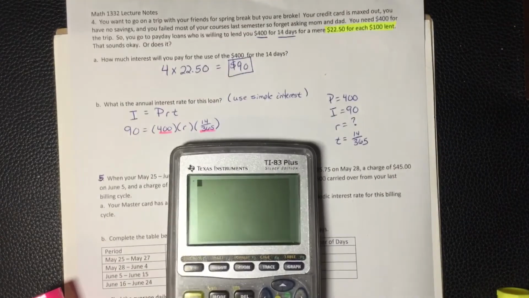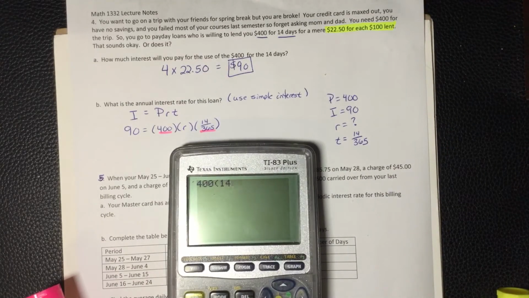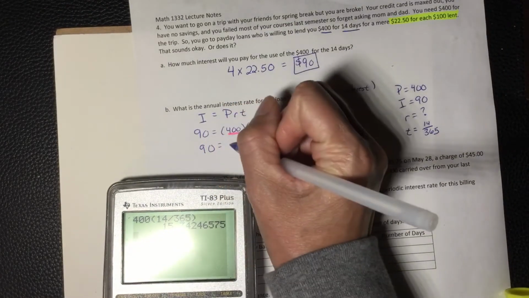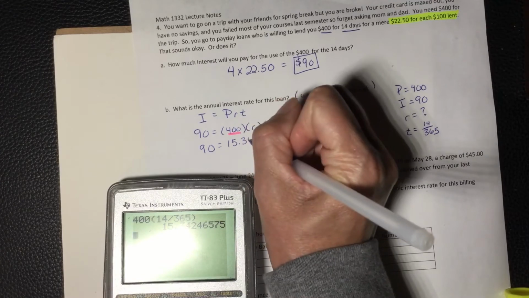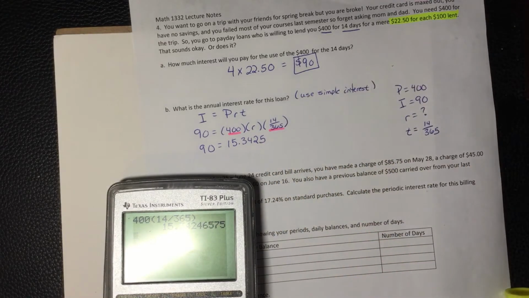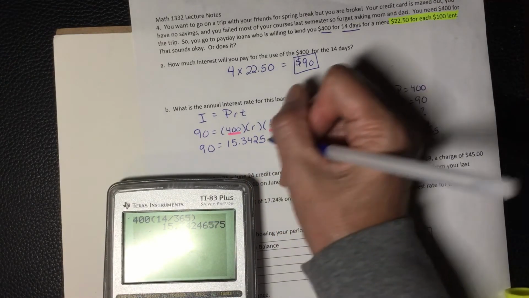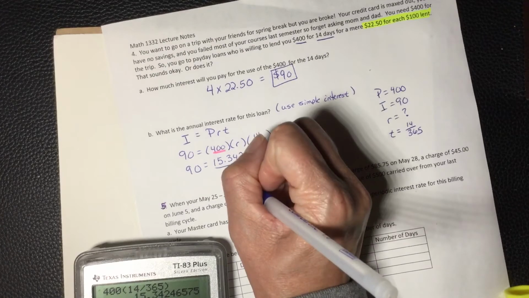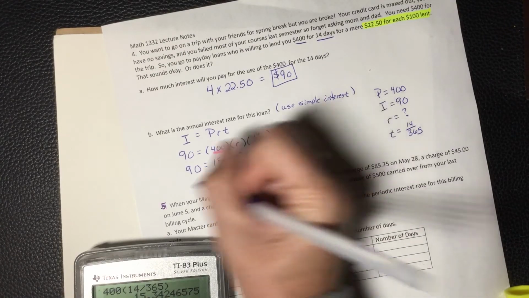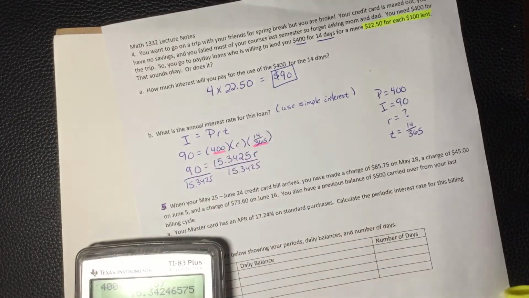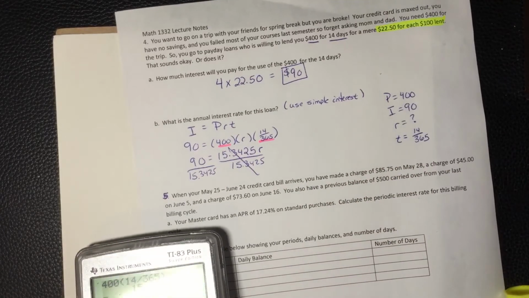Okay, so we'll do 400 times 14 over 365. And I'm going to have to round this. I want to be careful how much I round it. So I'm going to say 15.3425. Let's go 4 decimal places. All right, so I went ahead and rounded that to 4 decimal places, and then I'm going to have that R stuck on the end. So to get R by itself, we're going to divide both sides by 15.3425. All right, those will cancel, and that should give us our rate.